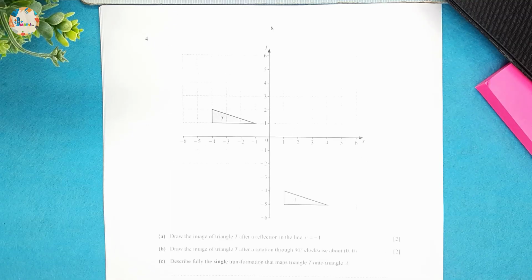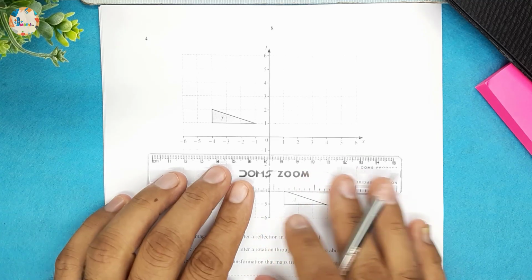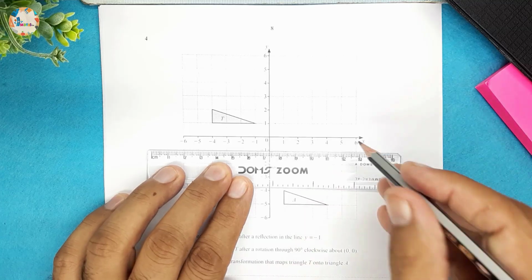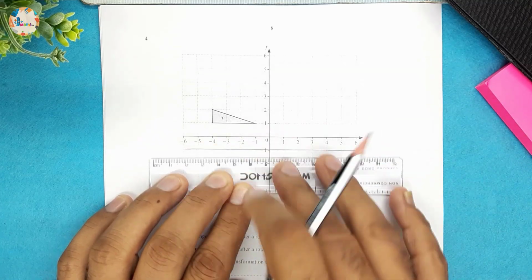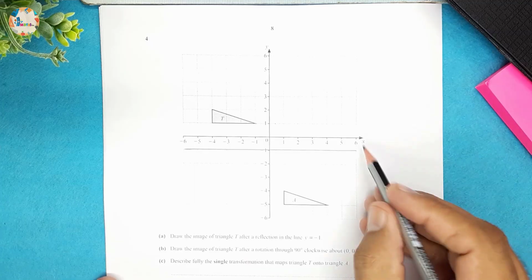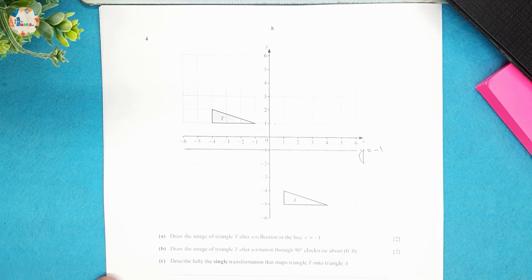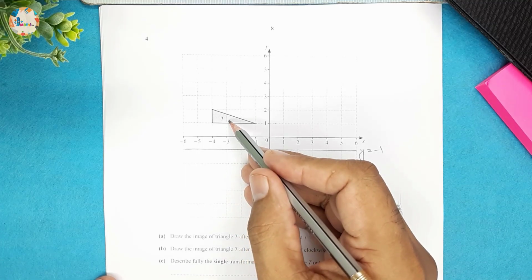This is done. Transformation question number 4. Draw the image of a triangle T after a reflection in the line y is equal to minus 1. So this is basically the y is equal to minus 1 line. We can show this one. So this is y is equal to minus 1, and the image of T is this triangle.